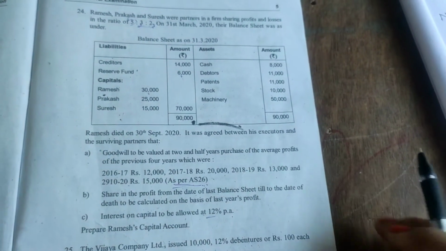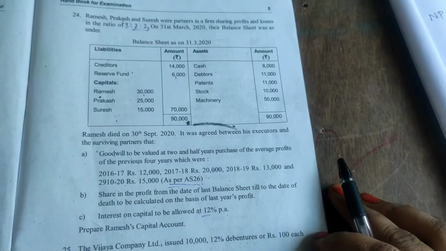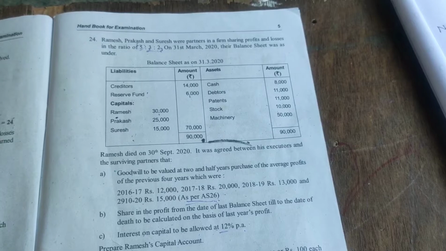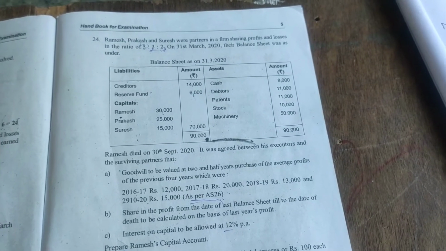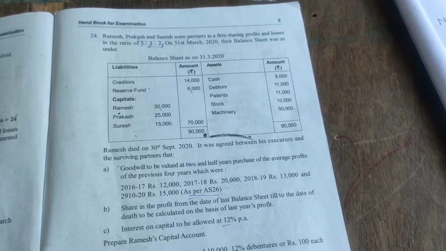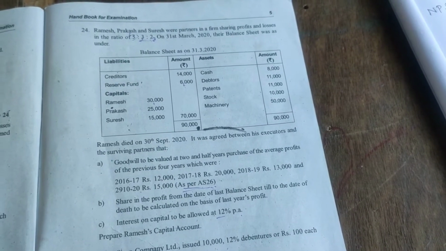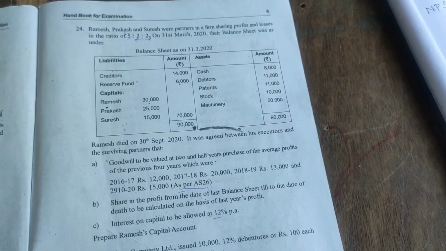Okay, so here you have to go through the executor's account. As I told you, while preparing the profit and loss appropriation account, we went through the perspective of the firm. Now here we are going to go through the perspective of the executor's account. The partner who died, and the legal representatives, are called the executors.